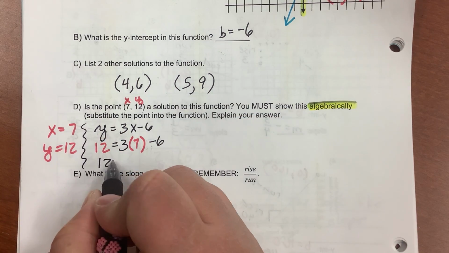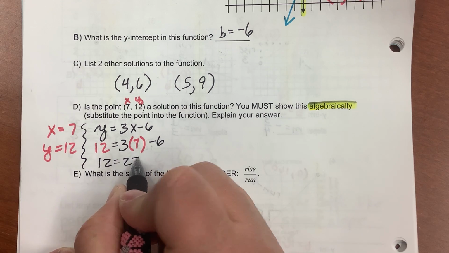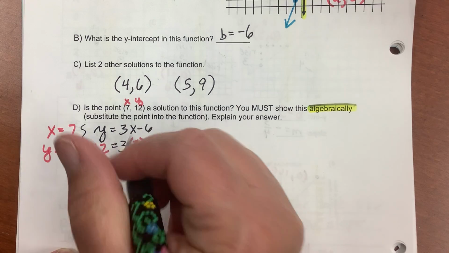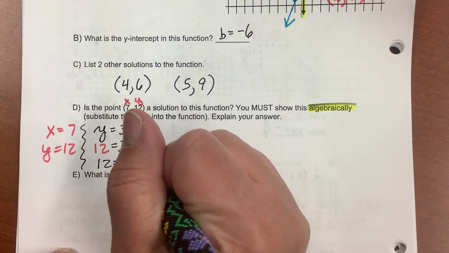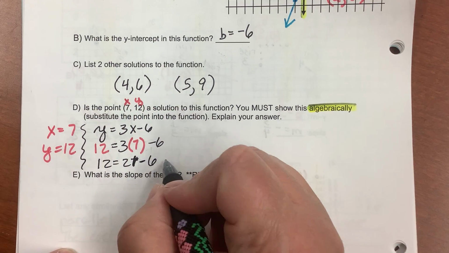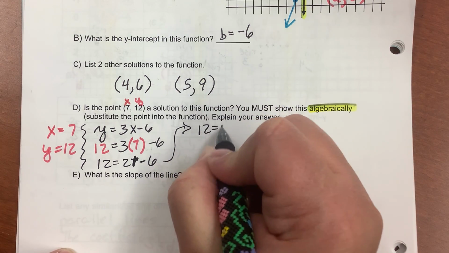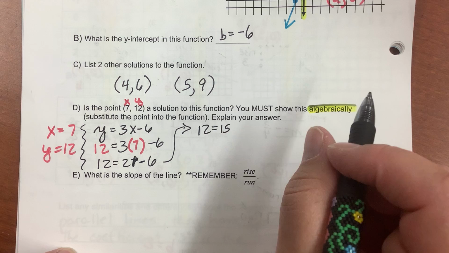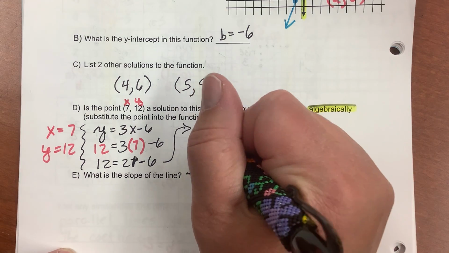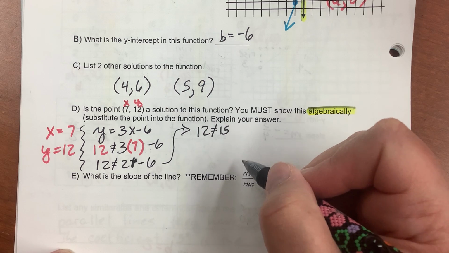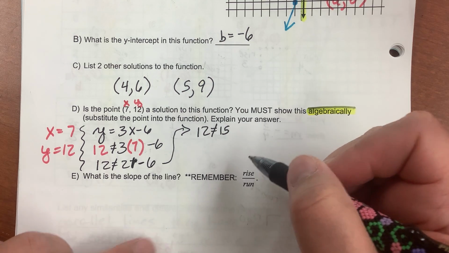So 12 equals 21. What was I going to write? 21 minus 6. Well, let's see. 21 minus 6 is 15. 12 equals 15. Oh, that's not true. That is definitely not true. And if this is not true, then this is not a solution.